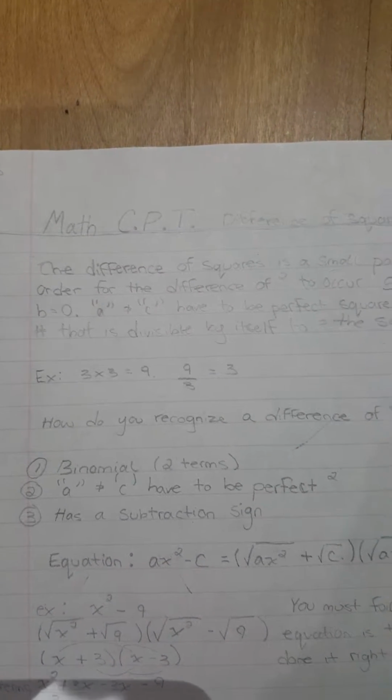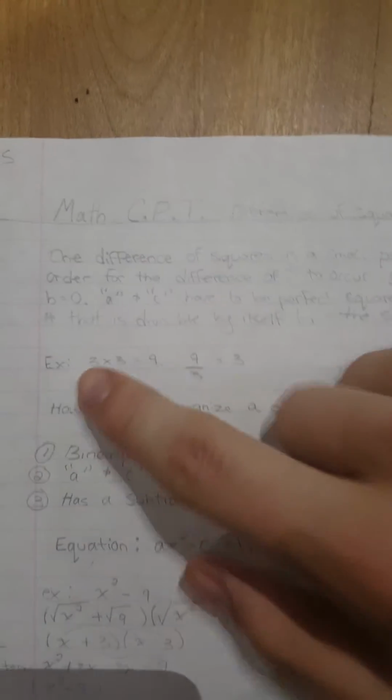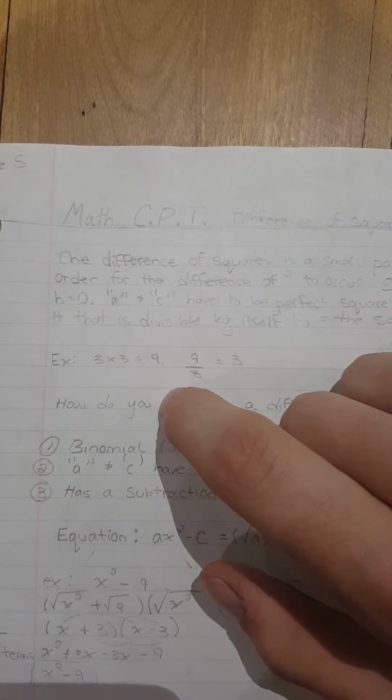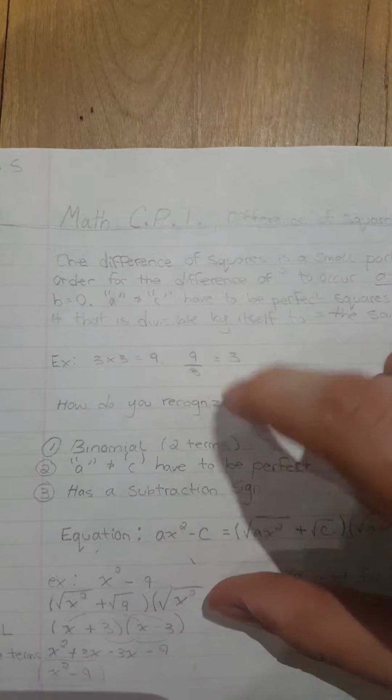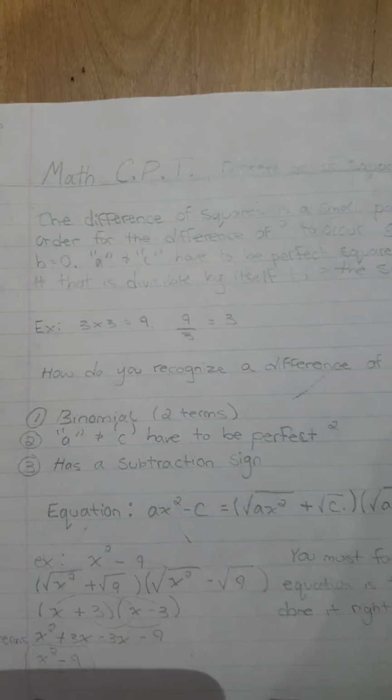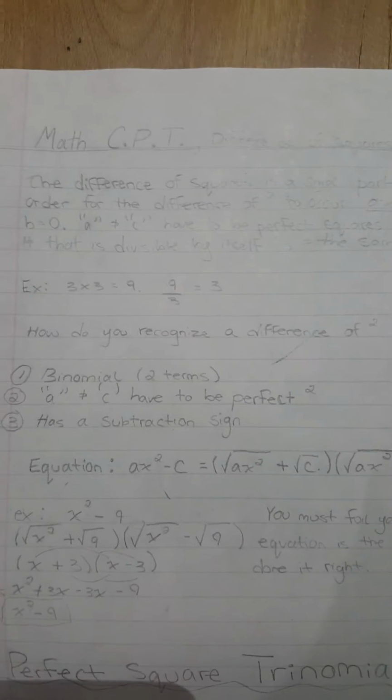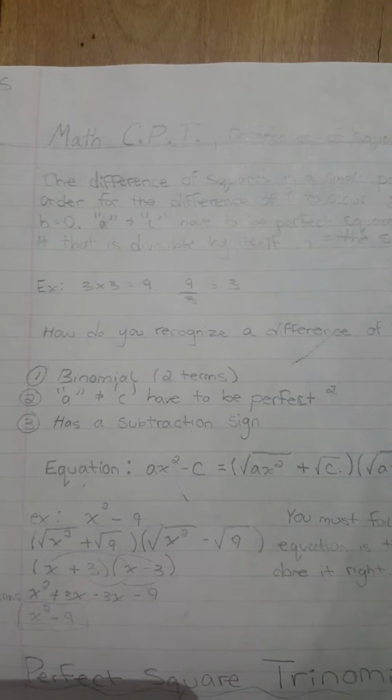A perfect square is a number that is divisible by itself to equal the same number. An example would be 3 times 3. 3 times 3 equals 9, and the square root of 9 is 3. Perfect square. So how do you recognize a difference of squares?